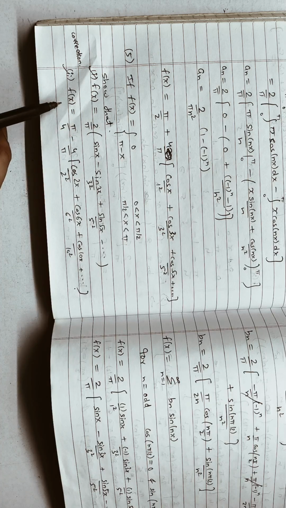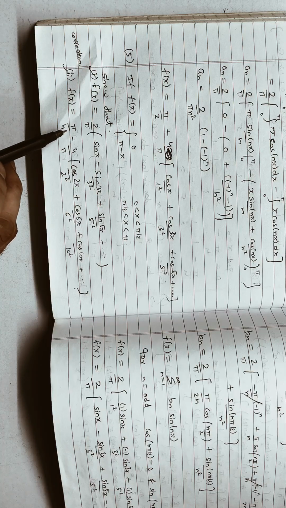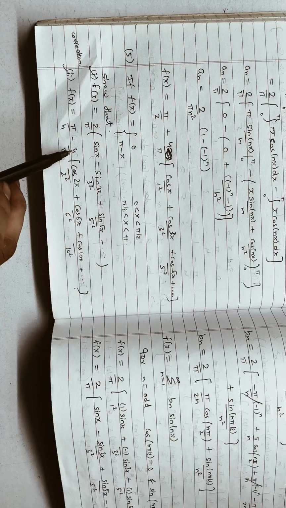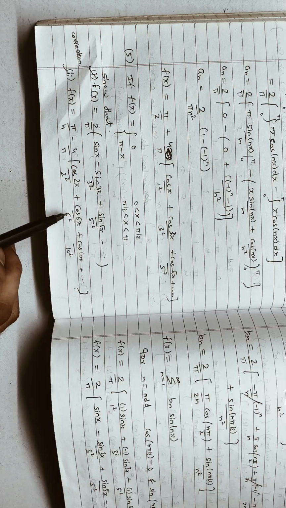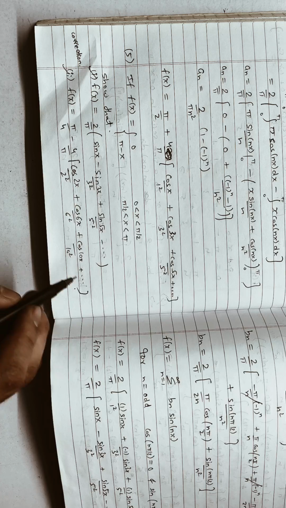Okay, and in the second part you can see in the textbook it is 4 upon pi minus 2 upon pi, but here 4 will be there, so 4 upon pi, and in the bracket it is 1 upon 1 square cos 2x, but it is 1 upon 2 square, and here it is 1 upon cos 6x upon 3 square, but it is 6 square. Okay, and cos 10x upon 10 square. So please make this correction in the book.